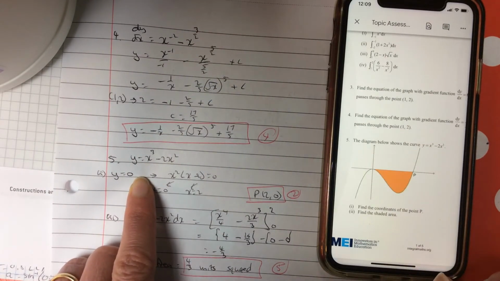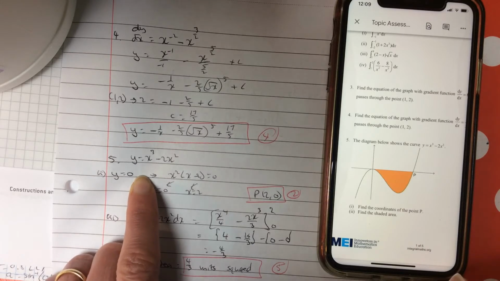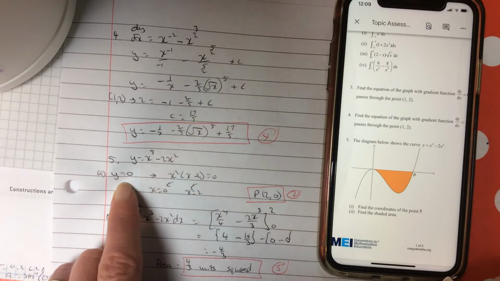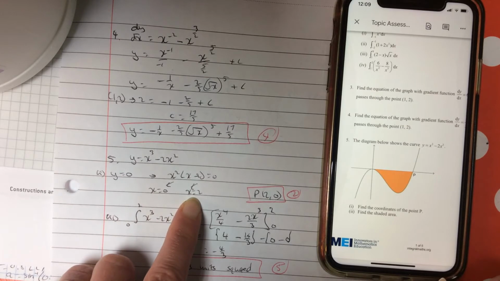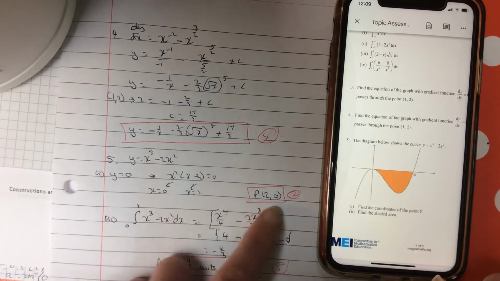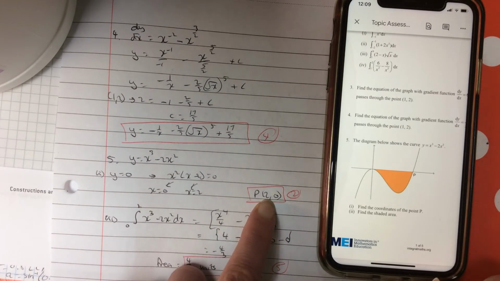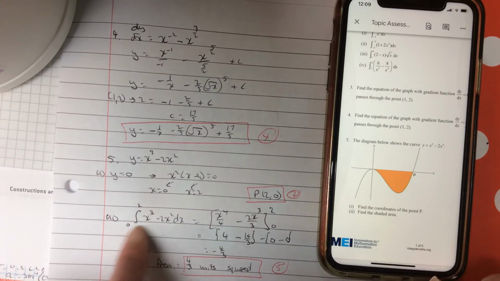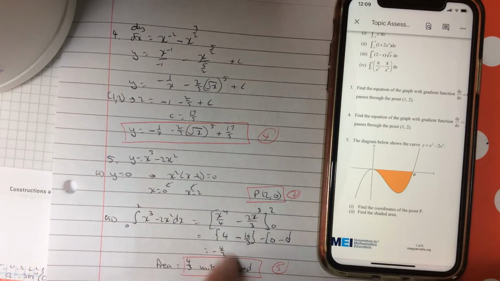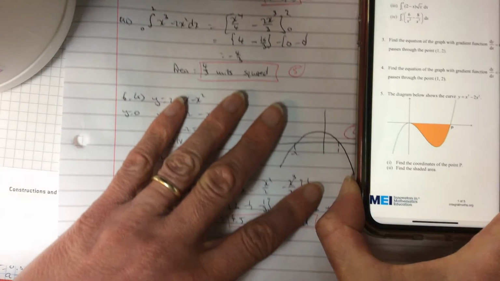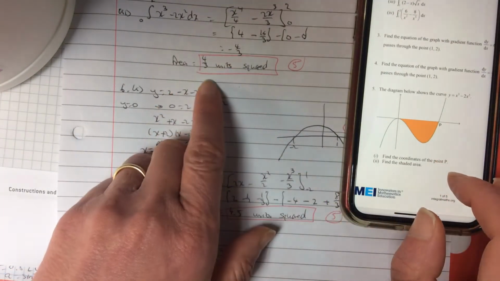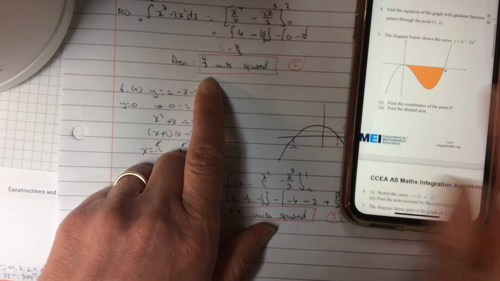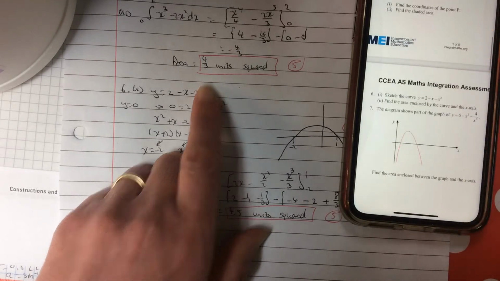Question 5. For you to do question 5, you have to find where it crosses the x-axis. So you put y equals 0. That's me finding where it crosses the x-axis. So you can see your P point is 2, 0. So you're going to integrate from 0 to 2 of your curve. So just your normal, and sub in your values in. Make sure you give your answer as a positive. It will come up as a negative because it's beneath the x-axis. Make sure you give it as a positive.